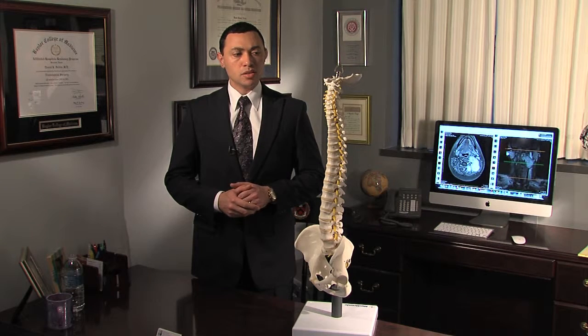I want to speak a little bit today about overall spine anatomy and what the spine really does, help my patients understand what our spine does and what some of the things are that can go wrong with the spine. So first I'd like to start with a little bit of an overview of the spine.